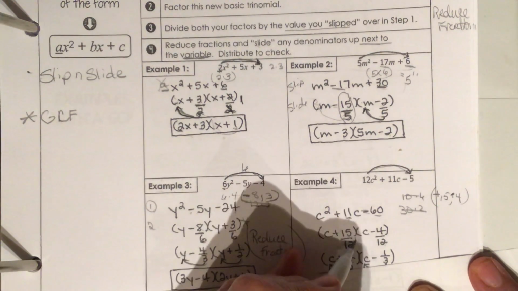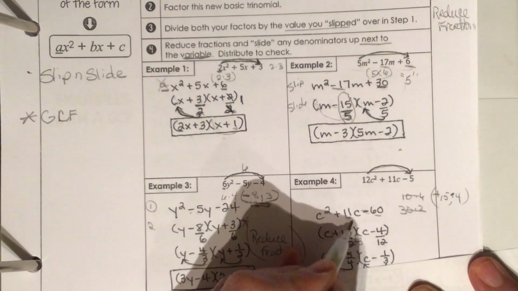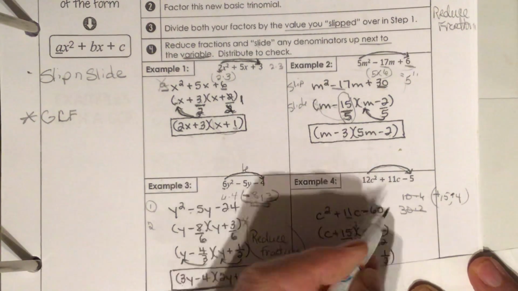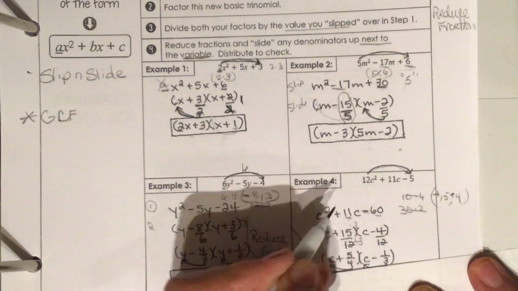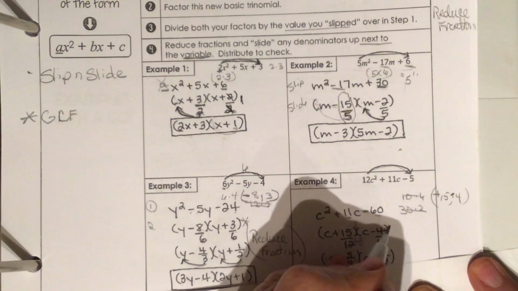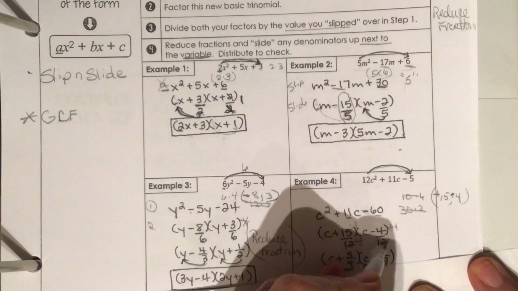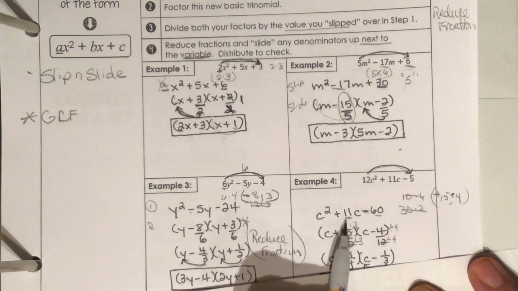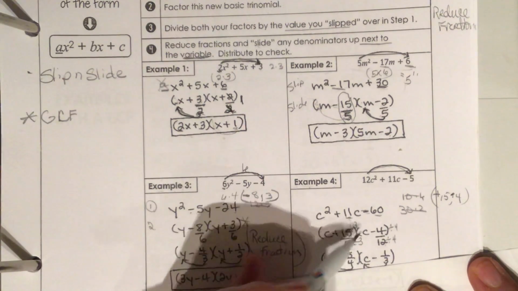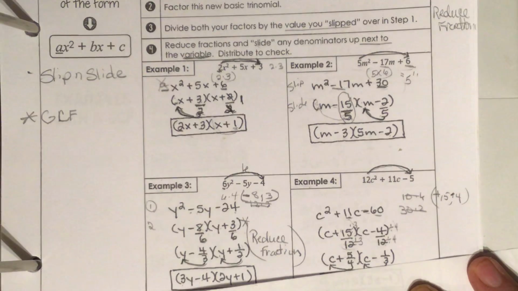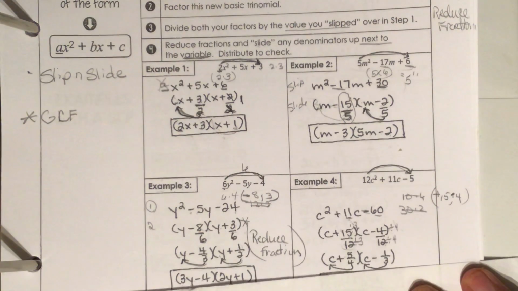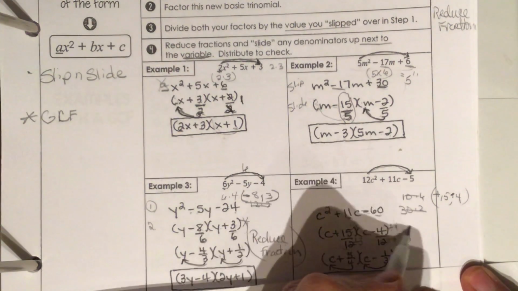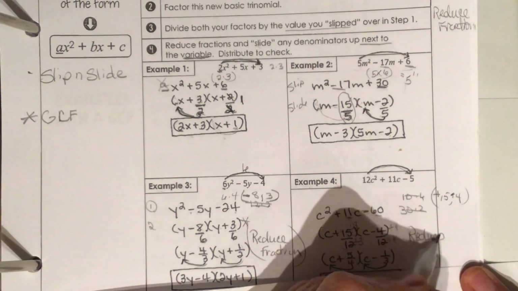15 divided by 12 is 5. We know 4/12 can be reduced because 4 will go into 12. So we divide that by 4, divide that by 4. You're reducing each fraction individually, so it doesn't matter. You don't have to have common terms for both. They have to be just for this one and just for this one. So I've reduced my fraction.